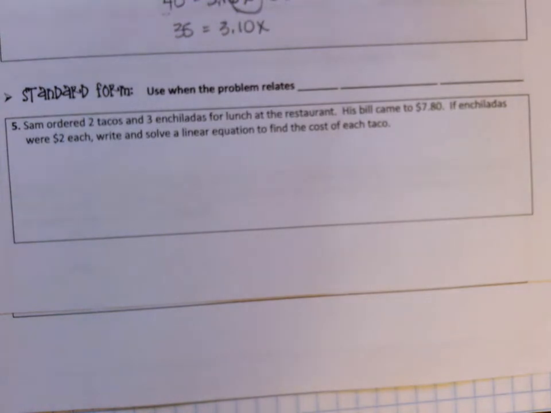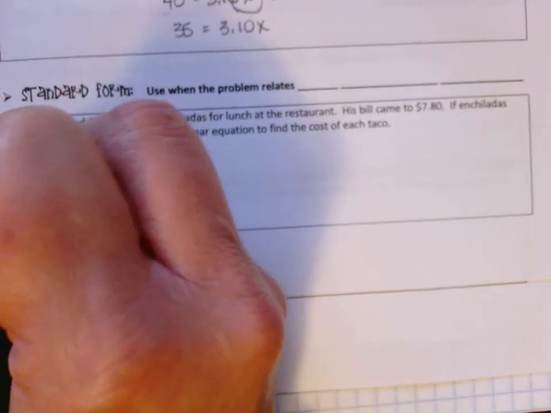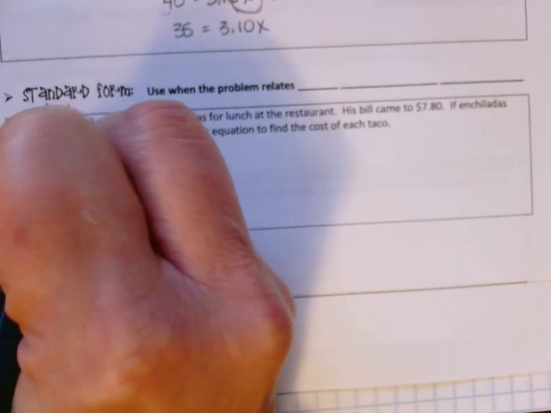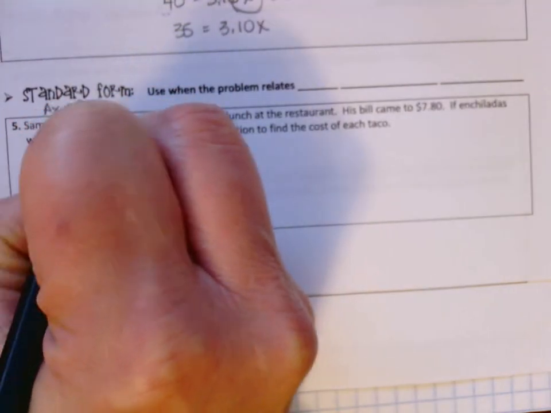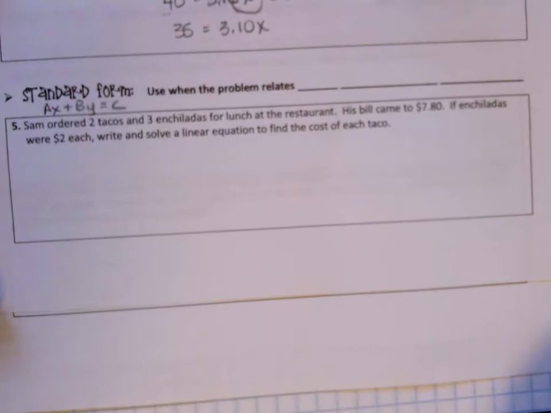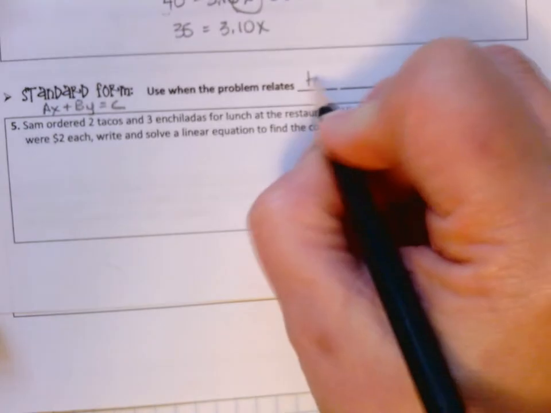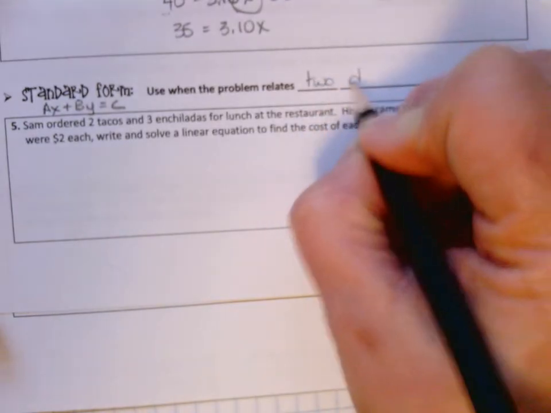And we use standard form. Let's remember standard form is AX plus BY equals C when we're doing problems that relate two different quantities or two different objects.